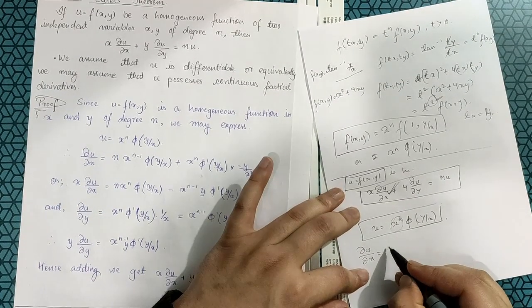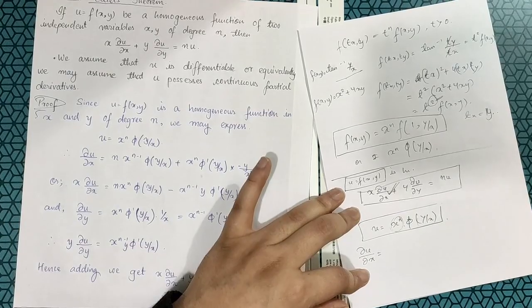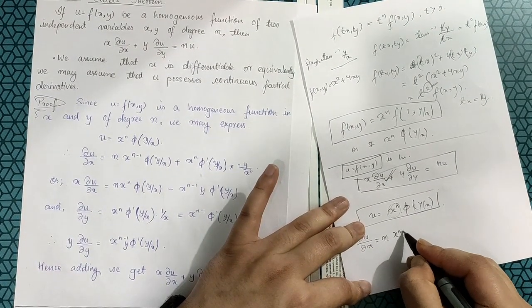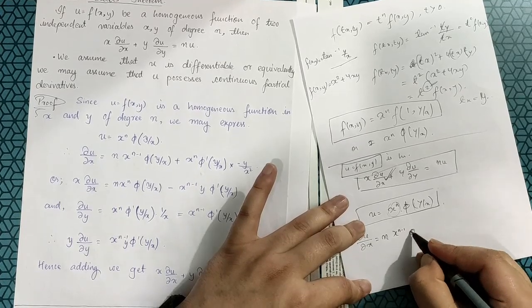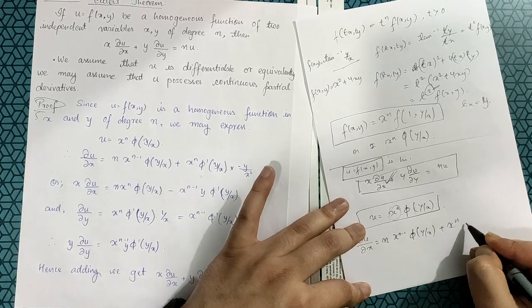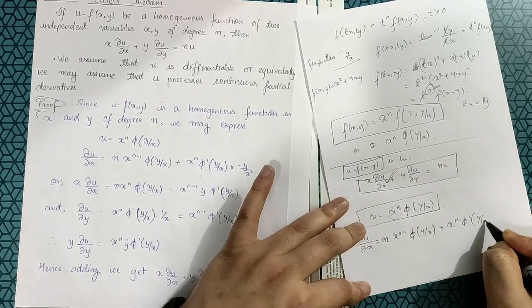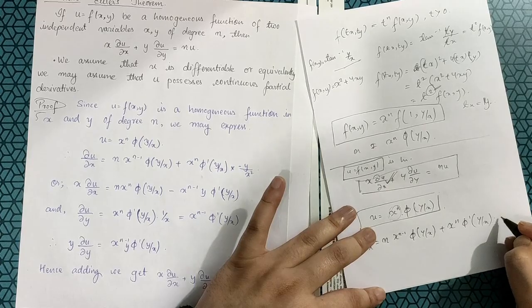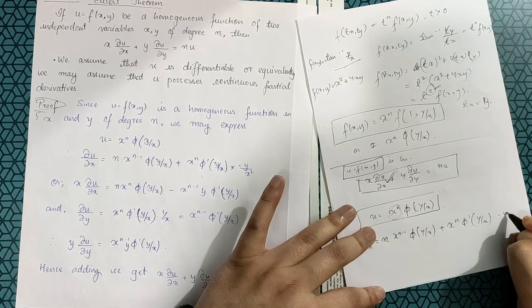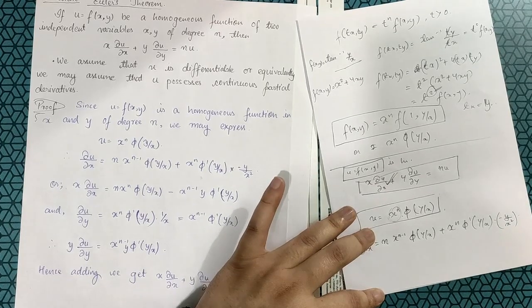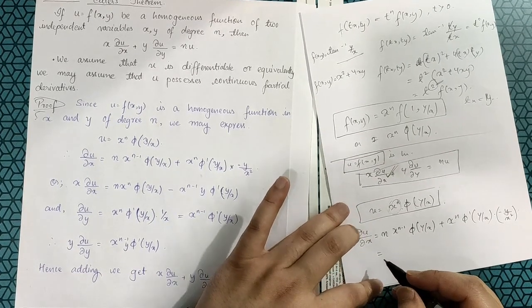So we'll use the u dot v rule. So this is n x to the power n minus 1 phi of y by x plus x to the power n phi dash y by x, and again this is a function of x, so this will be multiplied by minus y by x square.